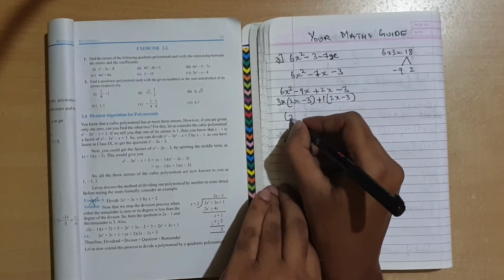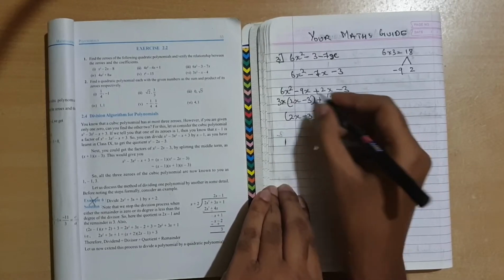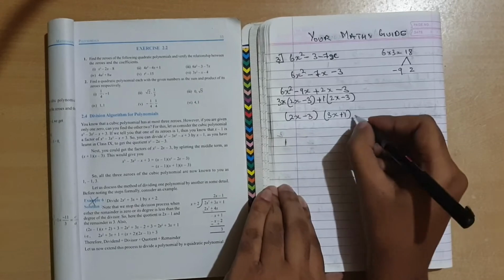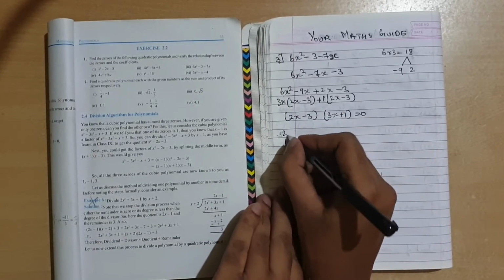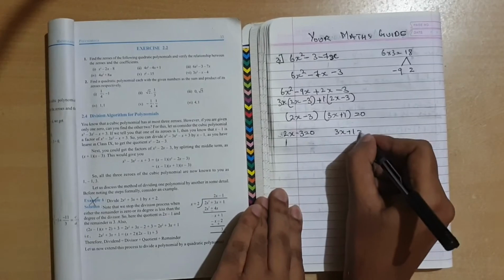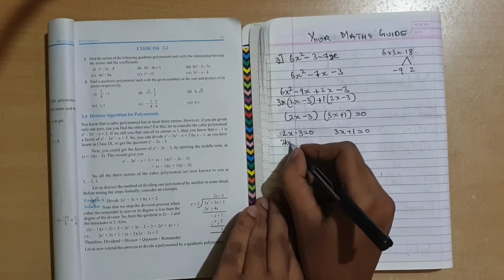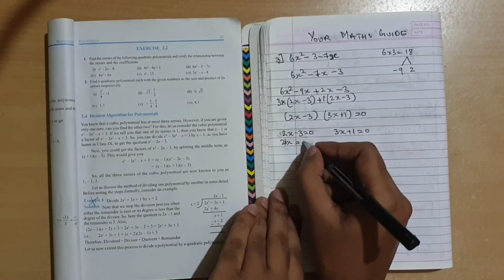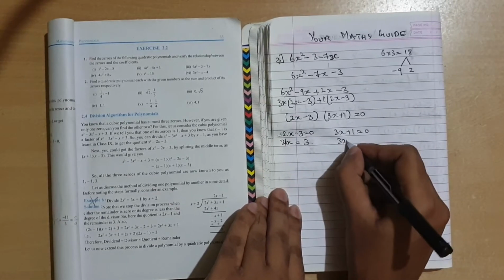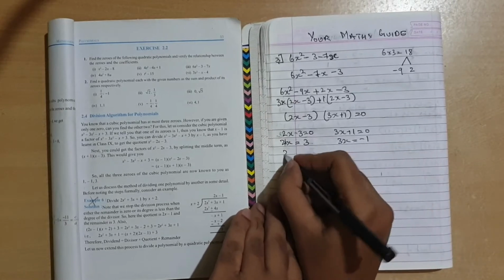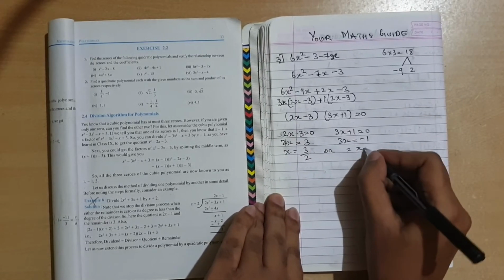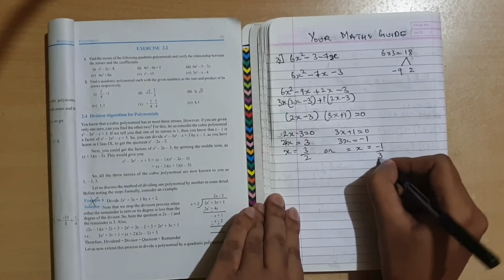So 2x minus 3 and then here 3x plus 1 is equal to 0. So 2x minus 3 is equal to 0, 3x plus 1 is equal to 0. 2x is equal to, this minus 3 was here, so this will be 3. 3x is equal to minus 1. x is equal to 3 by 2 or x is equal to minus 1 by 3.